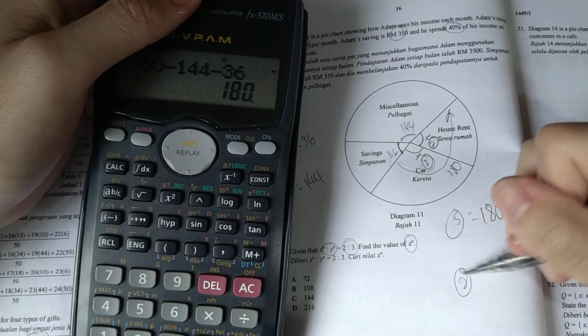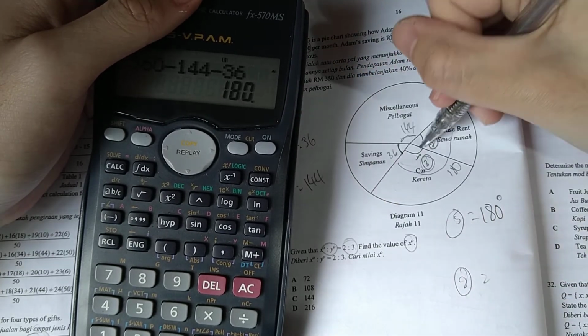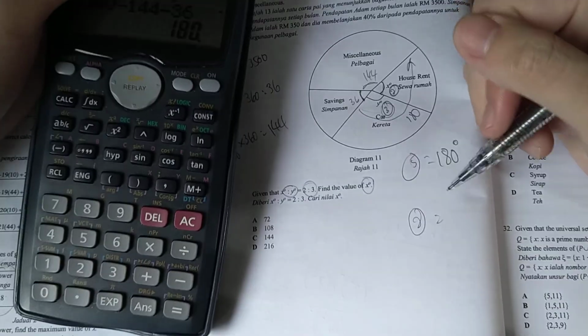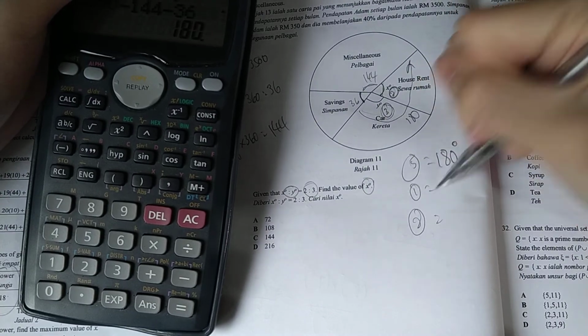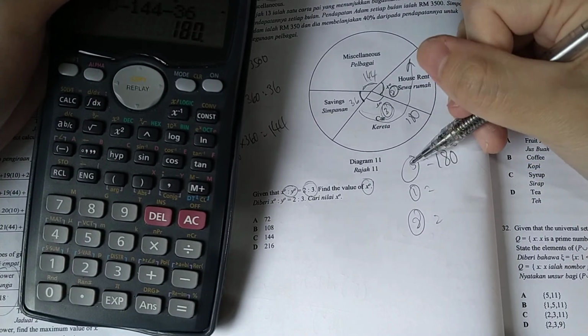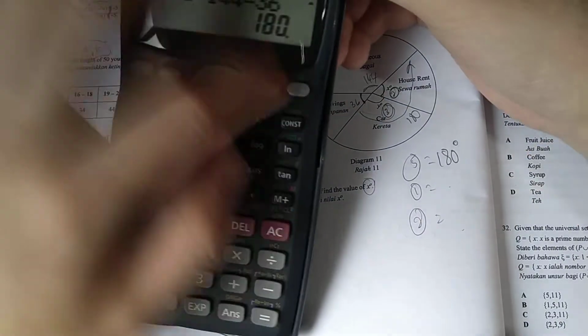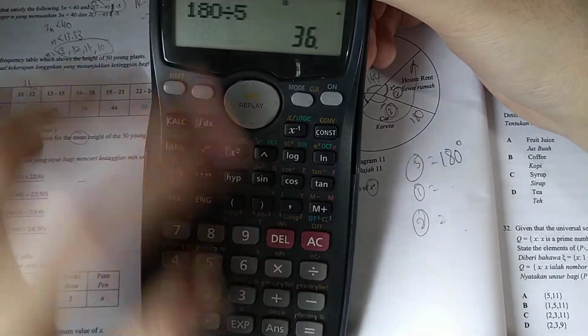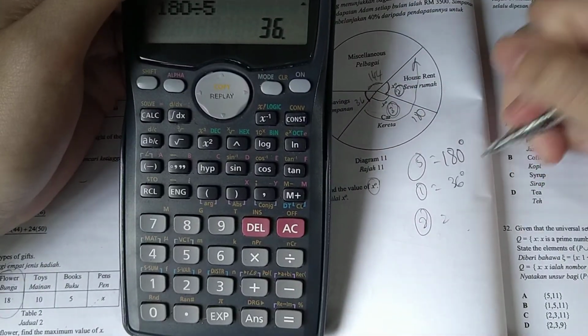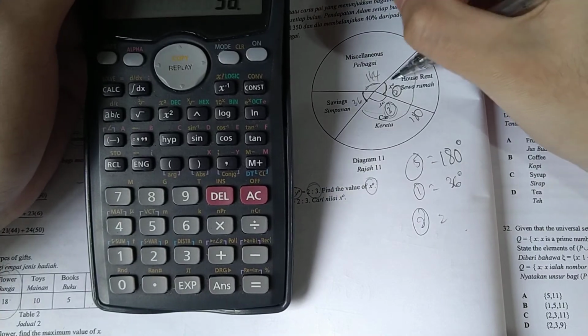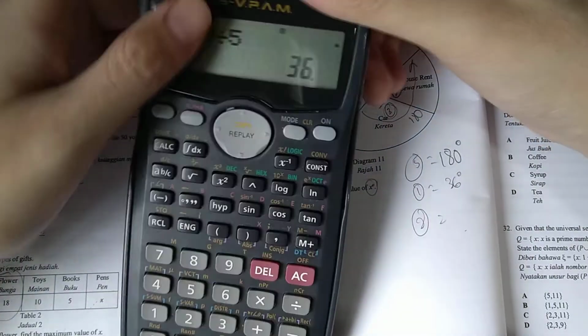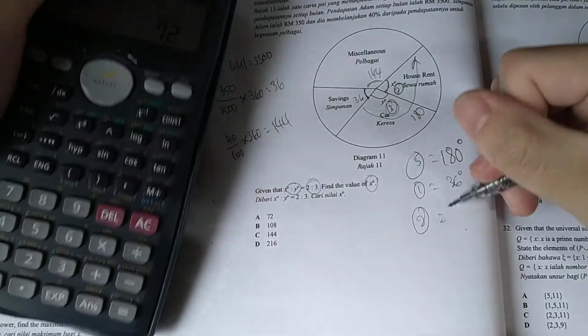Now, I'm asking you 2 portion. Because they want to find value of x. It means they're asking for 2 portion. So, how to do? First, you need to find 1 portion first. Agree? You have to take 180 divide by 5 and then times 2. Okay? So, 180 divide 5. Divide 5 because you want to know 1 portion. Okay, 36. But since they want value of x, which covers 2 portion, so you have to times 2. So, the answer is 72. The answer is A. Next.